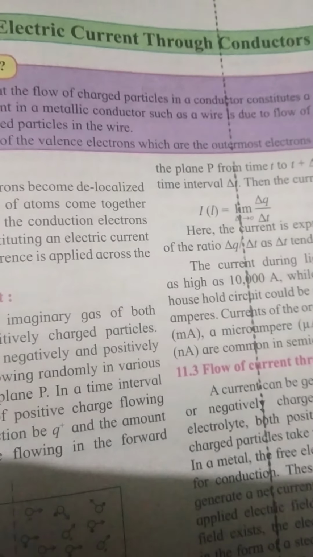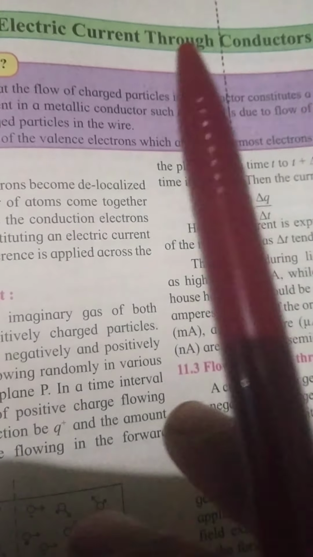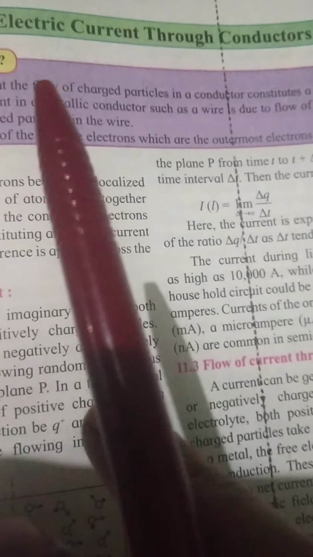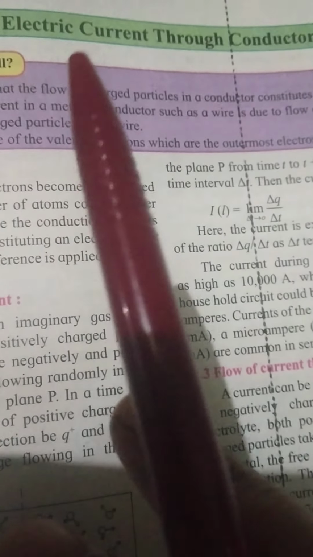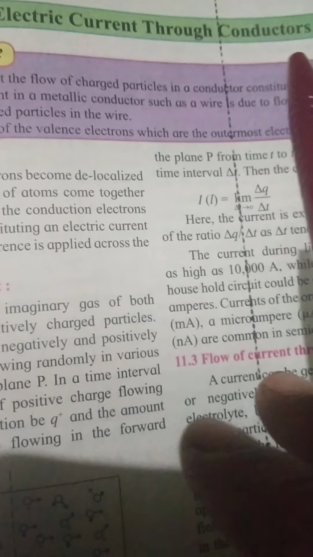Hello student, our first chapter is completed. Now let us see our next chapter, electric current through conductors.